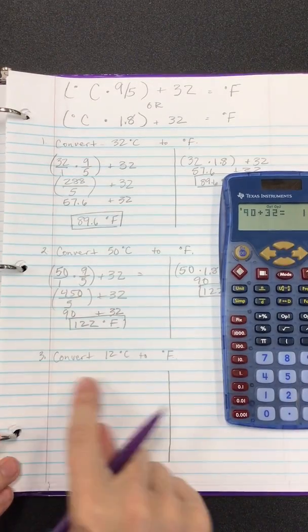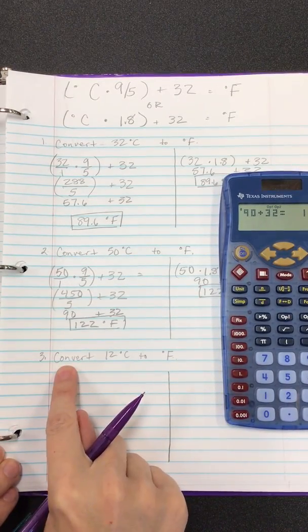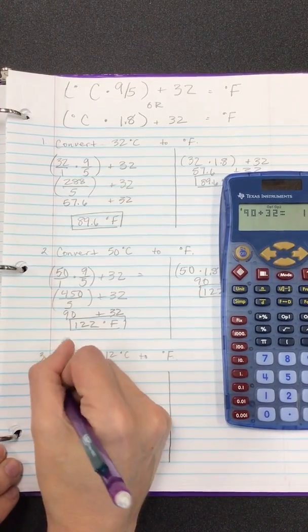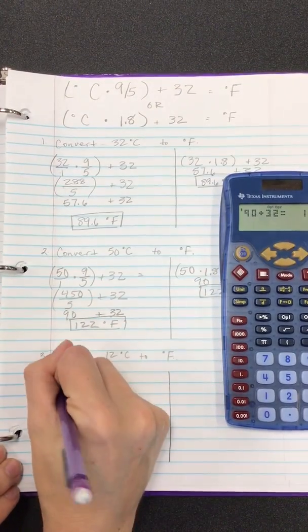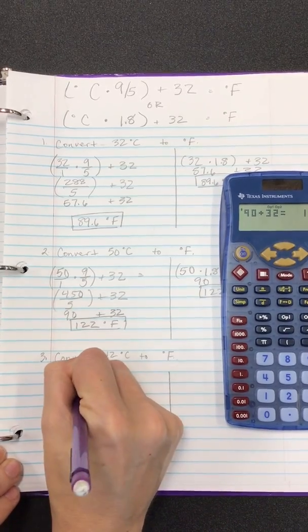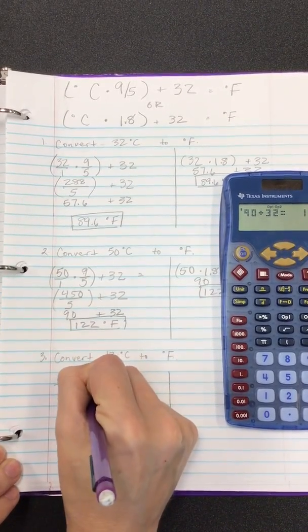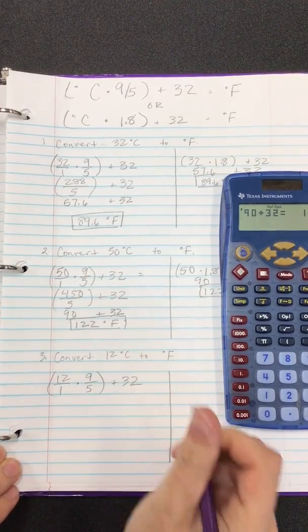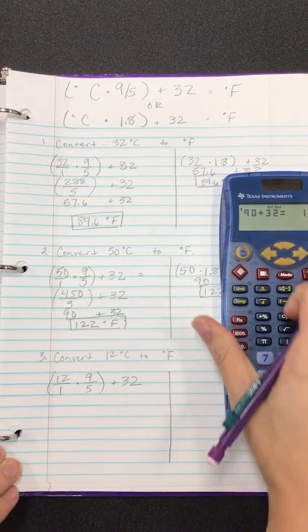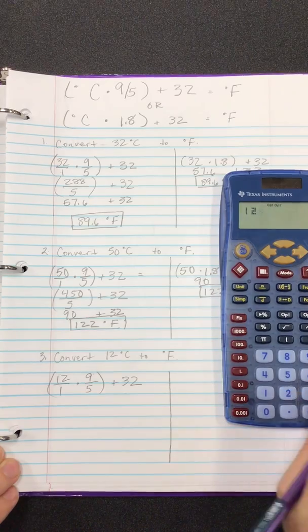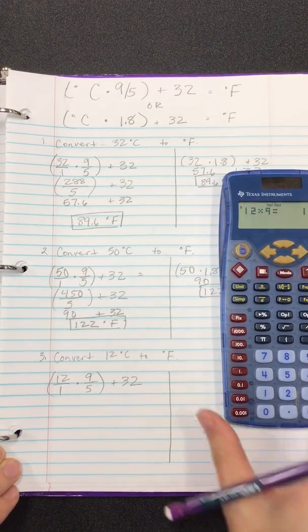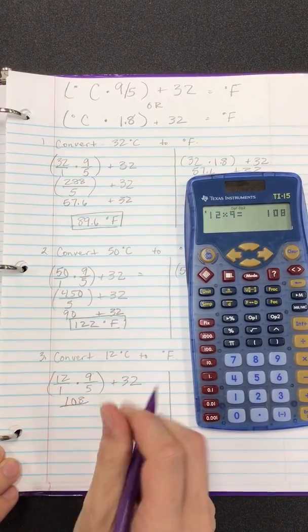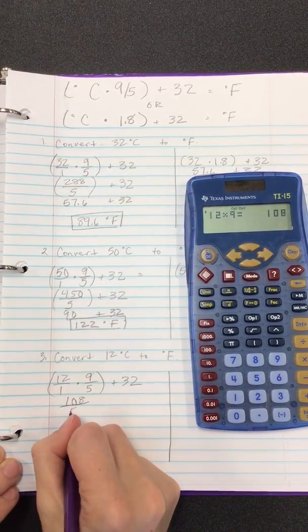All right, and then this final one, colder, so convert 12 degrees C to Fahrenheit using this first one. So 12 over 1, we turn that into a fraction, times 9/5 plus 32. 12 times 9 on our calculator here equals 108 over 1 times 5 is 5.